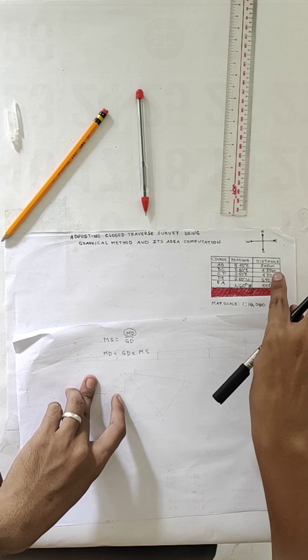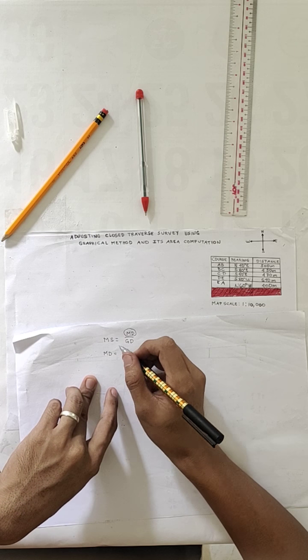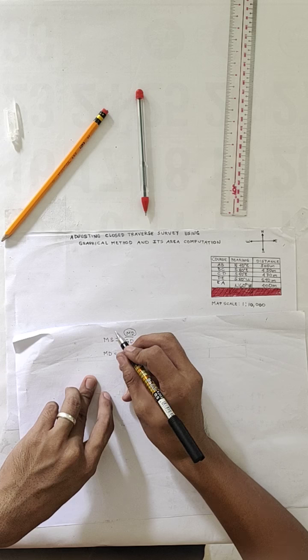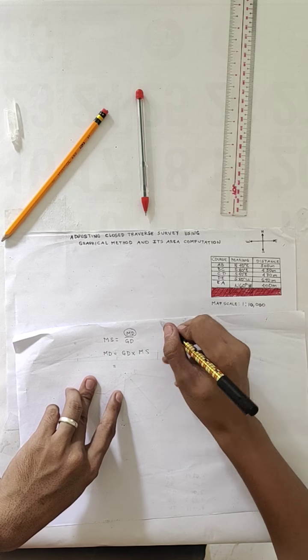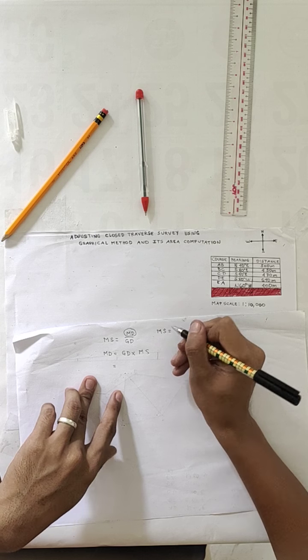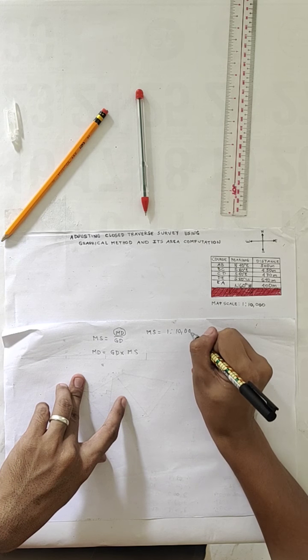Therefore, for the first course, we are given a distance of 500 meters. We are going to convert the 500 meters into map distance, given a map scale of 1:10,000.